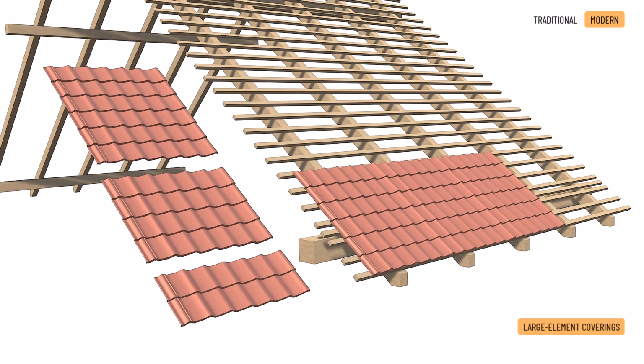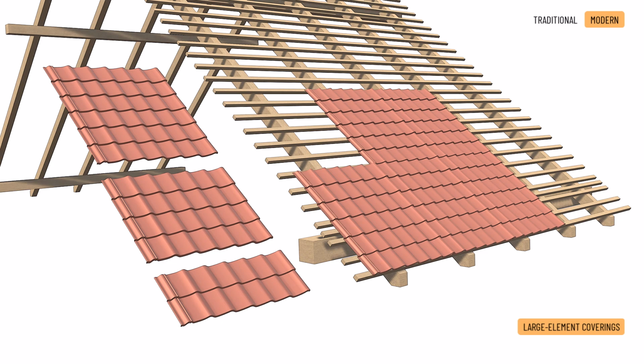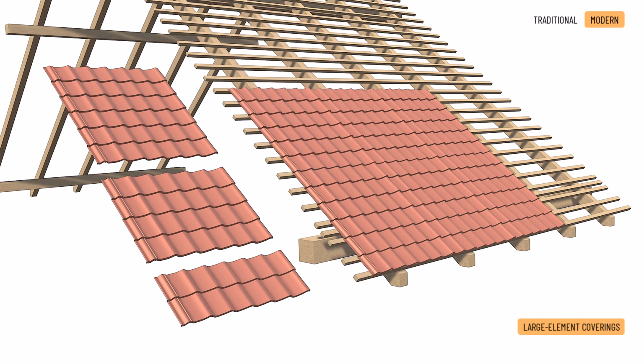Large element coverings. Large element coverings include tile effect sheets, corrugated fibre cement sheets, or profiled metal sheet coverings. Galvanized steel tile effect sheets, 0.5 millimetres thick, imitate clay tiles by varying in dimensions, from single or double course panels to large format sheets covering 6 to 8 square metres. A major advantage is the low dead weight. Its laying is done with the help of boarding, sheathing.